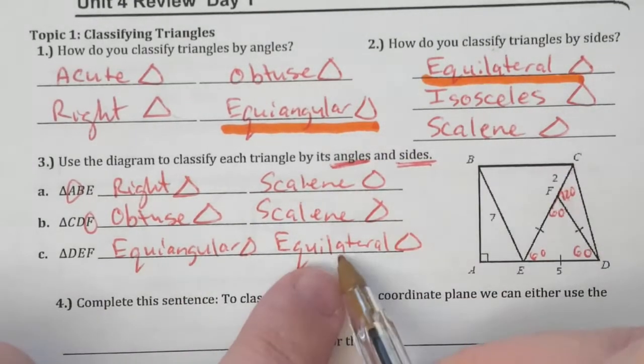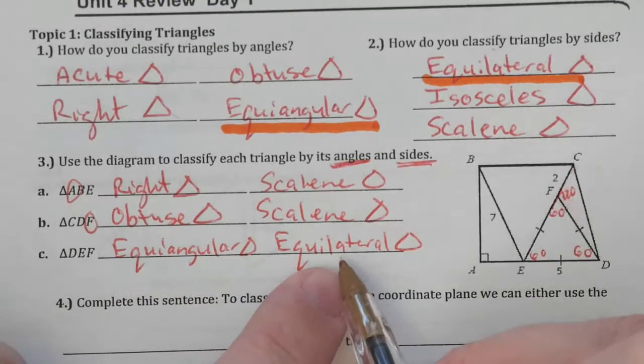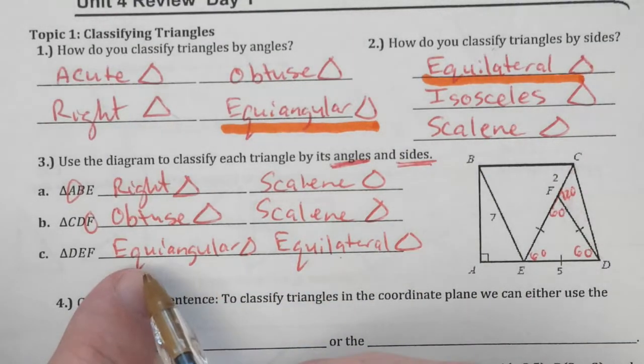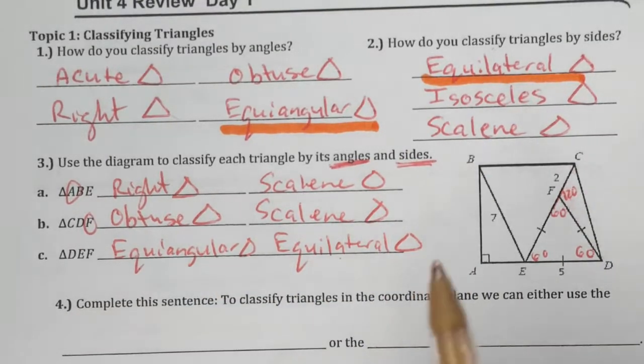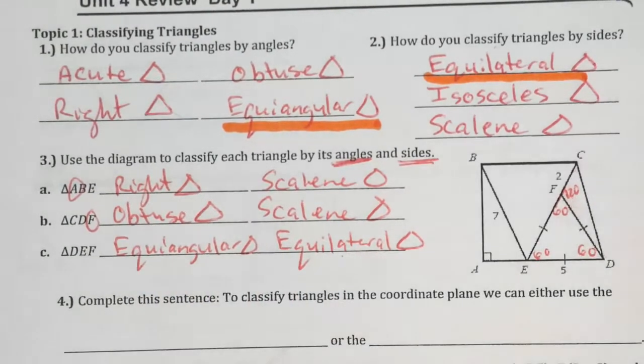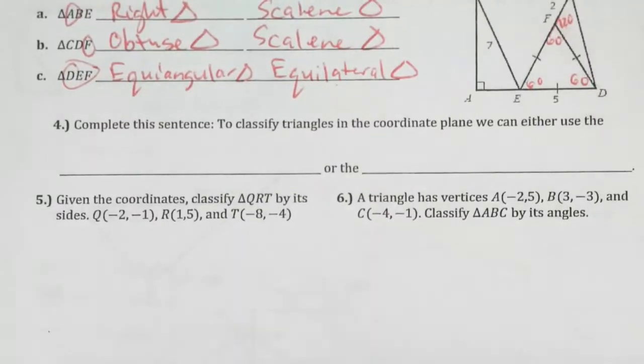So if a triangle is one of these, it's automatically the other one. So if it's equal whatever, it's automatically equal whatever on the other part. So if it's one, then it's the other for that. All right, sweet. And how did we make that decision? All of them, because all three angles were 60. Sweet. All right, let's go down to number 4.